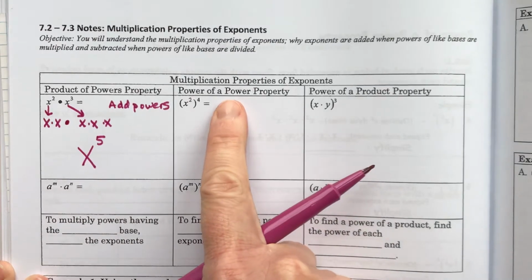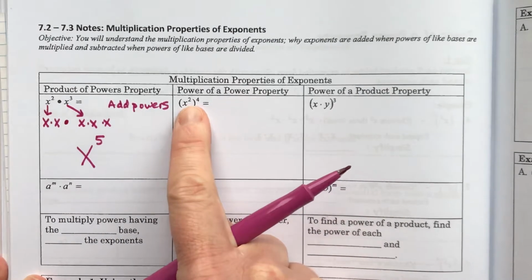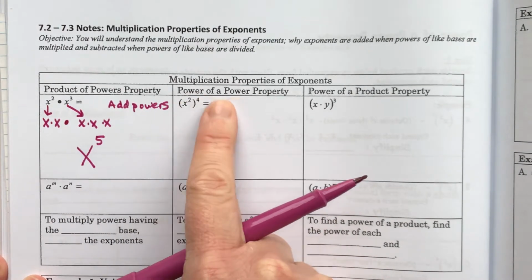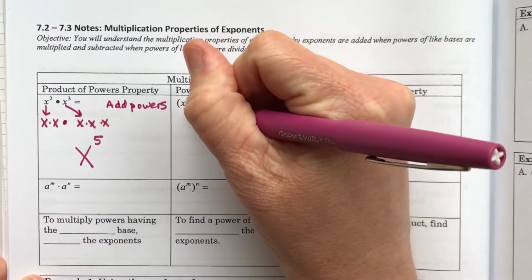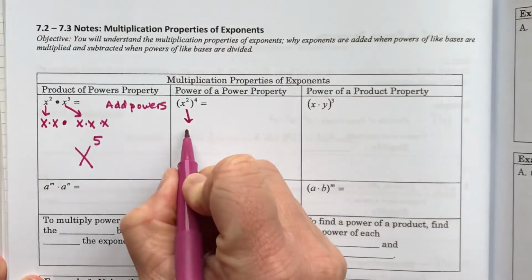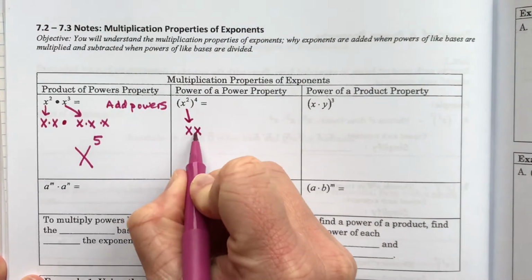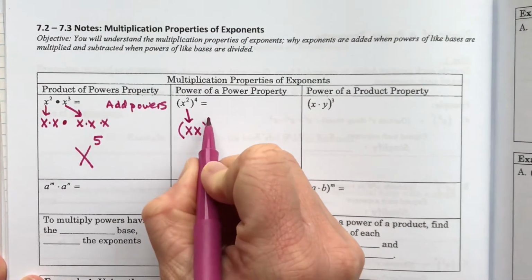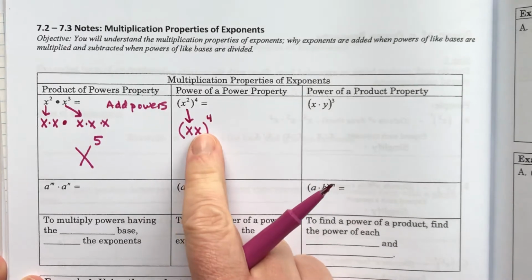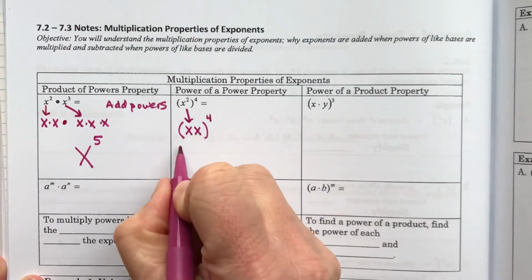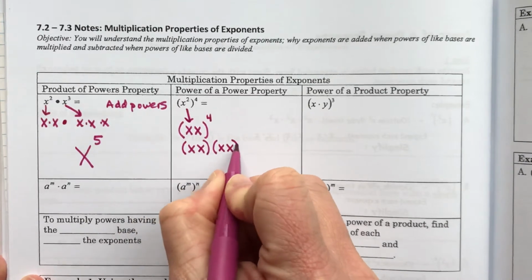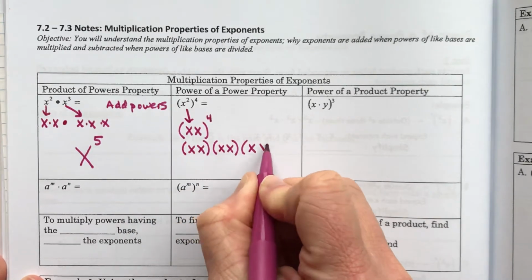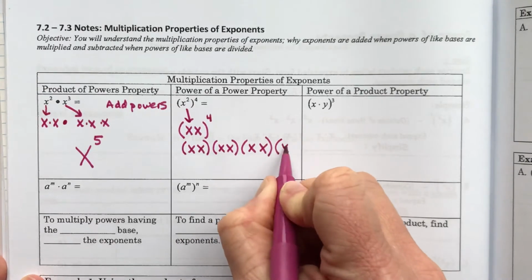Now look at the difference here with the next one. It says a power to a power, power of a power property. Now I'm going to expand this to show you what we do. If I have x squared, that's x times x, and I want to multiply that base 4 times. So I want an x times an x, times a second x times x, and then a third x times x, and then another x times x.